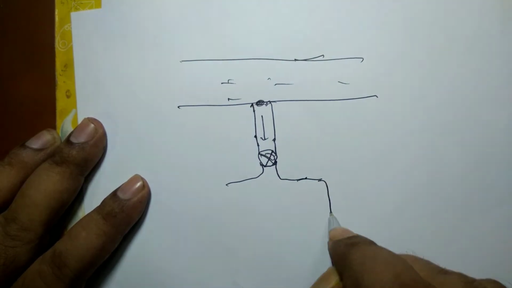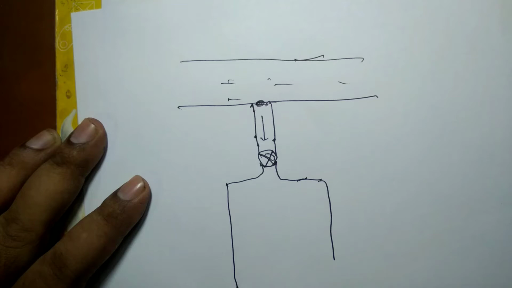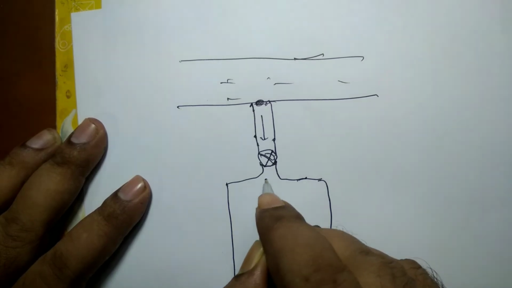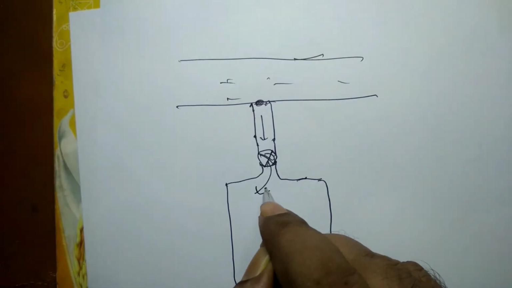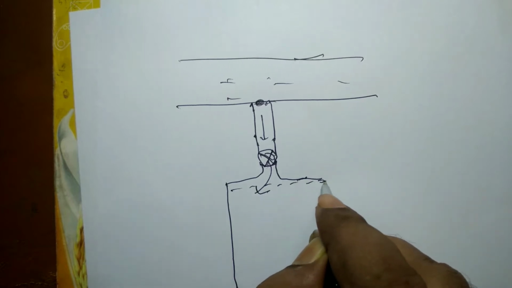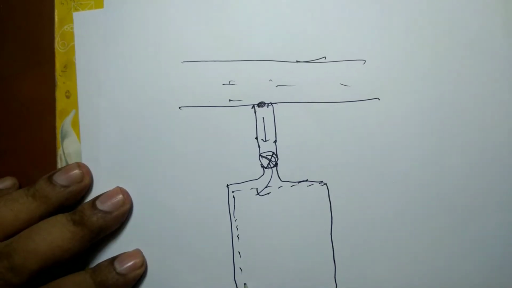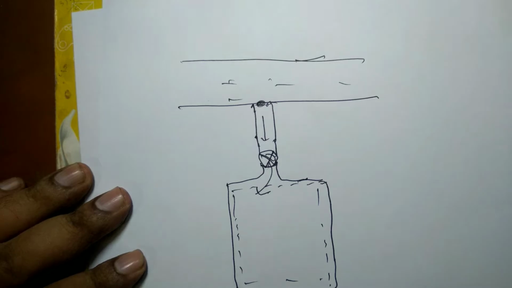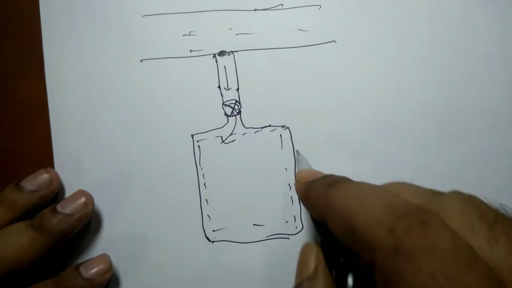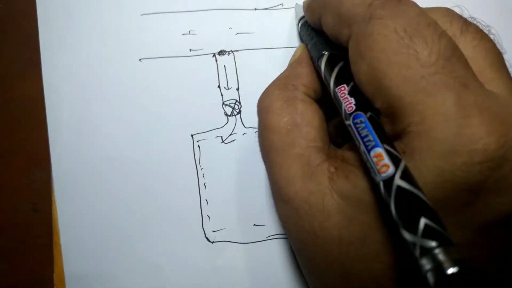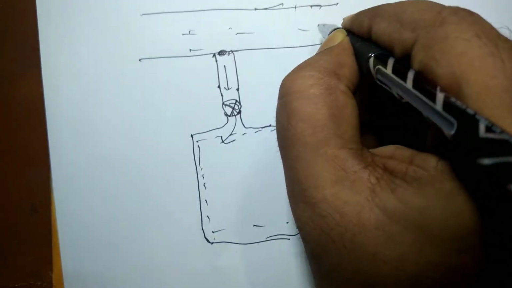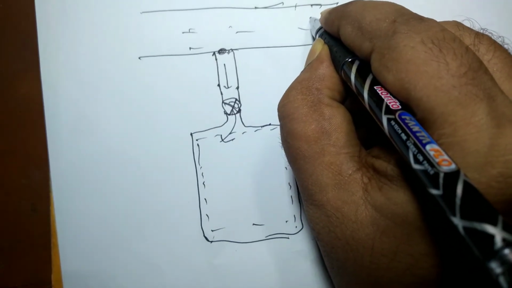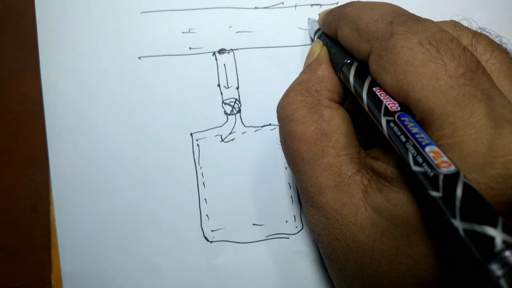Suppose this is a bottle. In the first bit the bottle is evacuated. So you see, in this kind of problems, two principles are used. One is mass balance principle and another is energy balance principle.